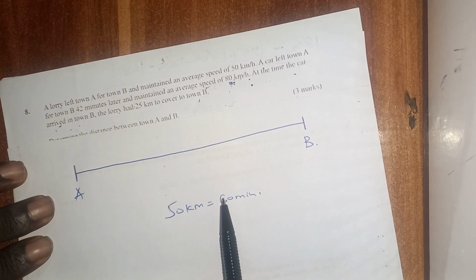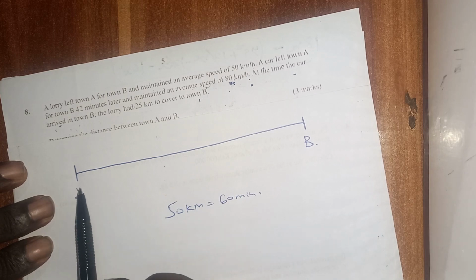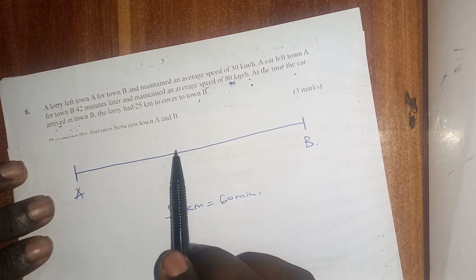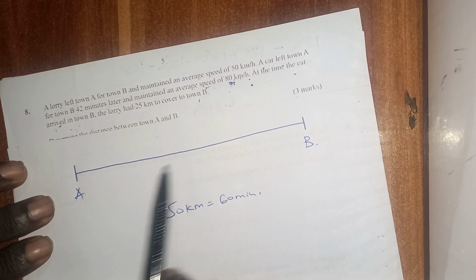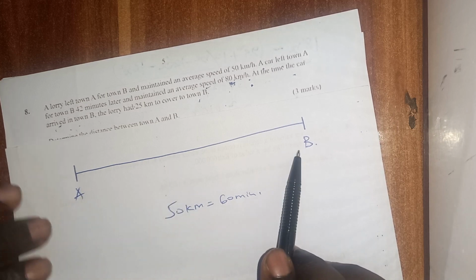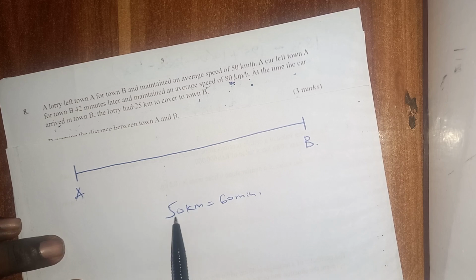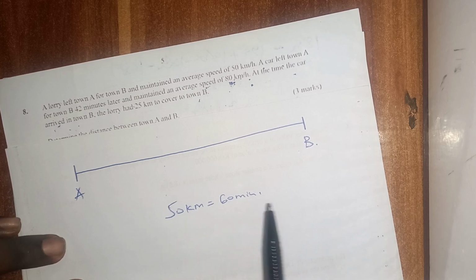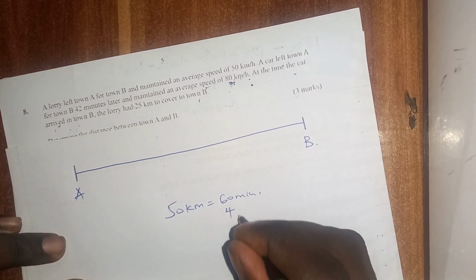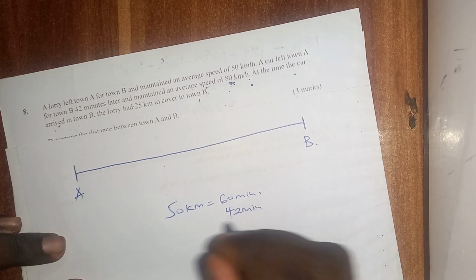So the question is, what distance had the lorry covered when the car had started moving towards the direction of town B? So if it travels at 50 kilometers for 60 minutes, what about 42 minutes? What's the distance that will have been covered?